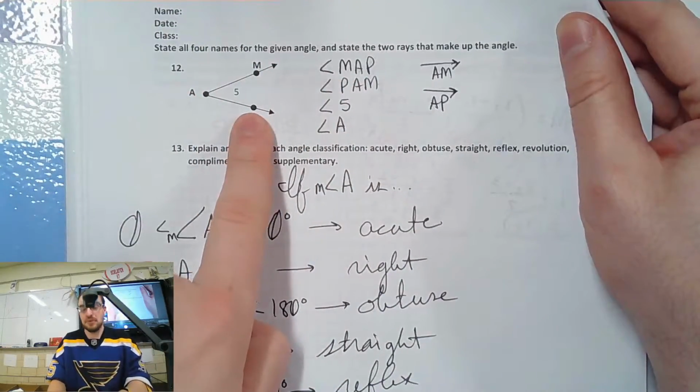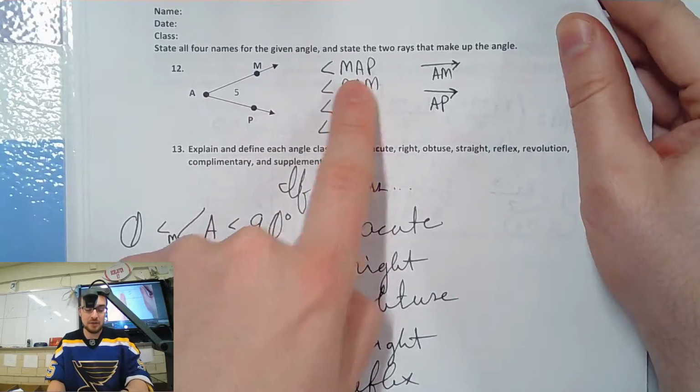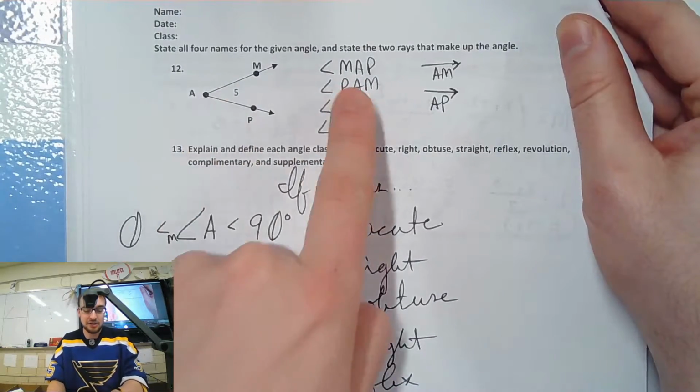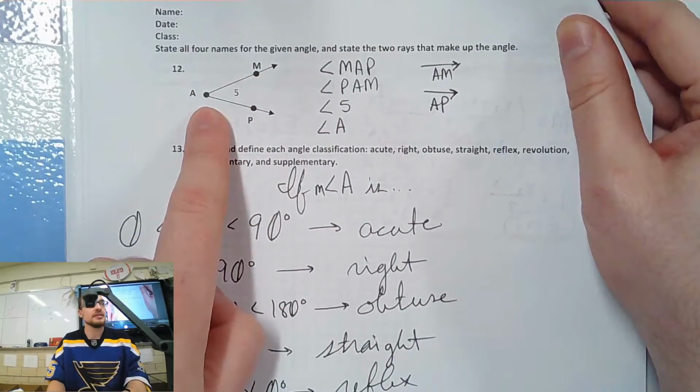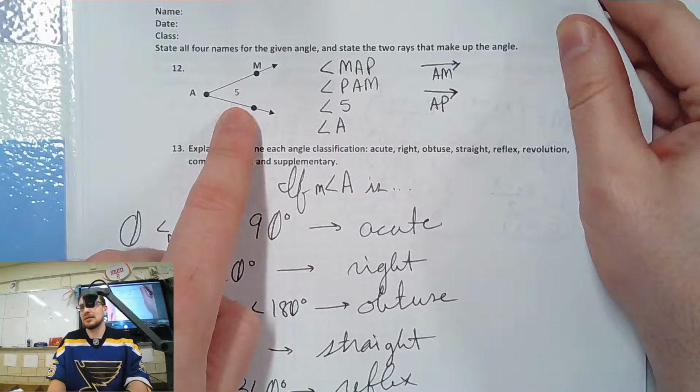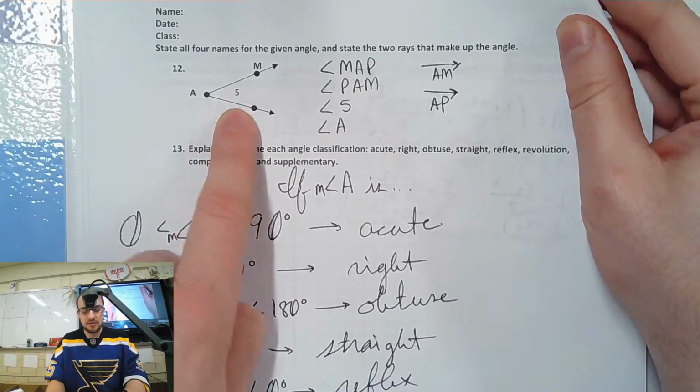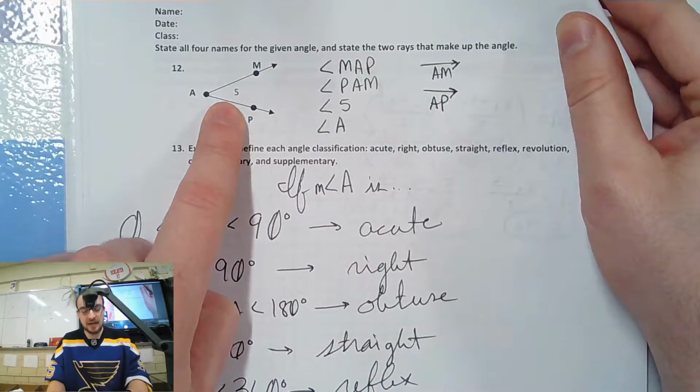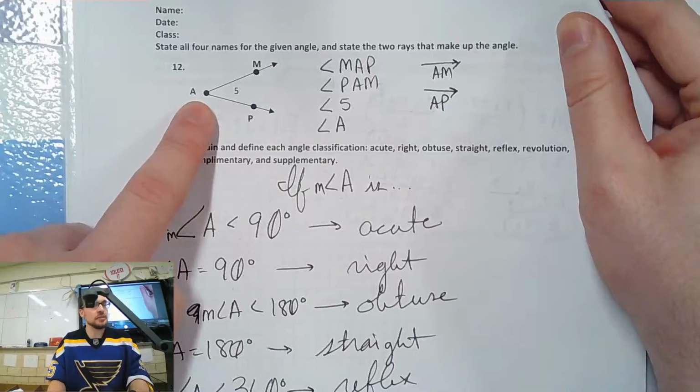MAP is map. That's one way to name it. Why does A have to be in the middle? Because it's the vertex. I could also call it PAM, because it's A in the middle. I could also call it angle 5. You see that? Not very often, but sometimes you do. Doesn't mean it's 5 degrees. It means it's angle number 5. And then you could also call it angle A, which is by the vertex.